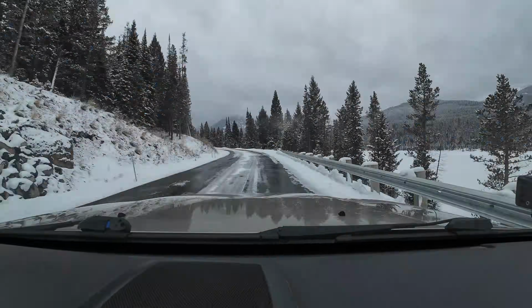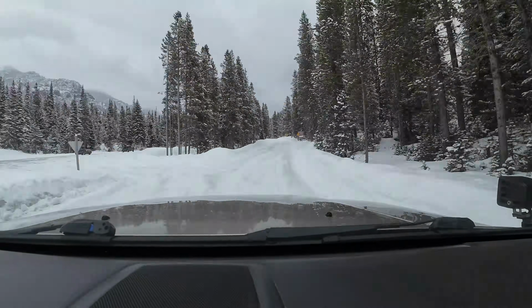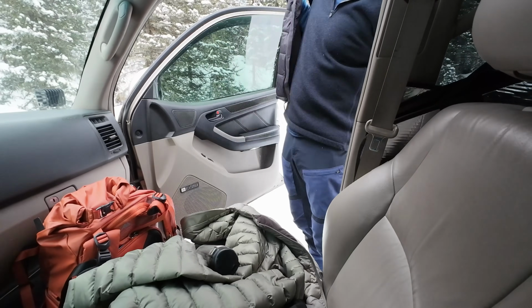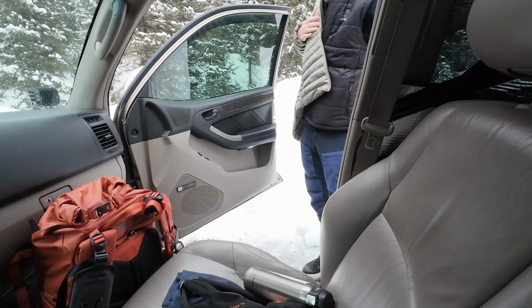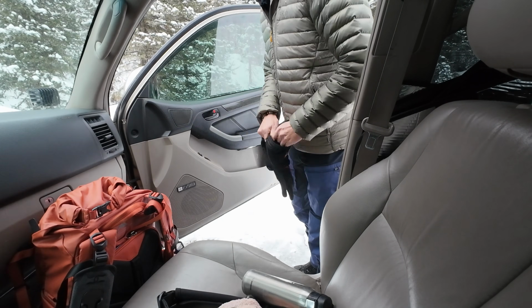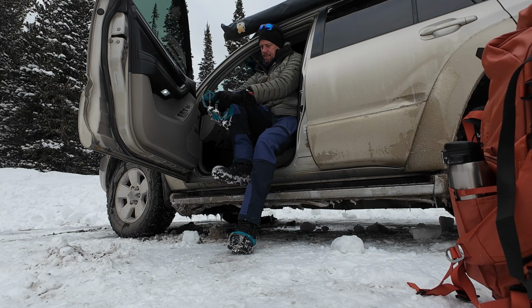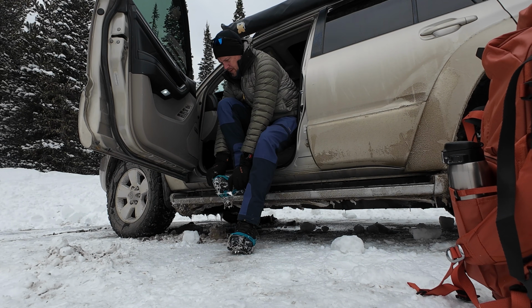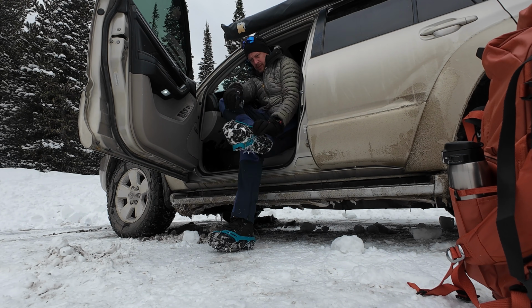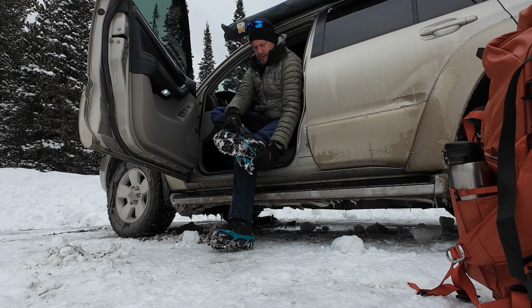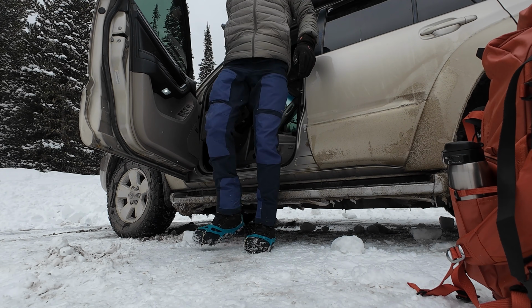I love getting out and about and photographing in the winter. For one, there's a lot less people. There's no insects. I don't really have to worry about bears up where I live in Montana. And there's just such a serenity and a beauty to the mountains up here in particular with the snow.